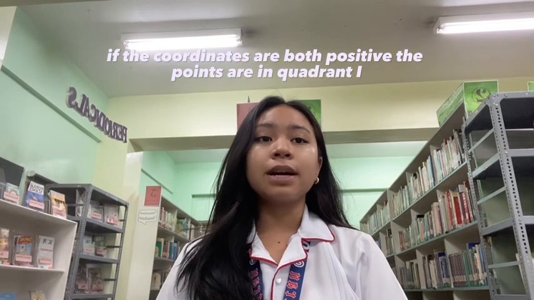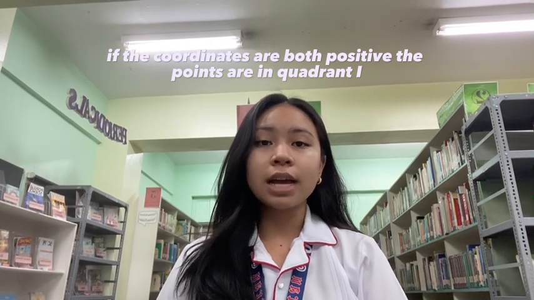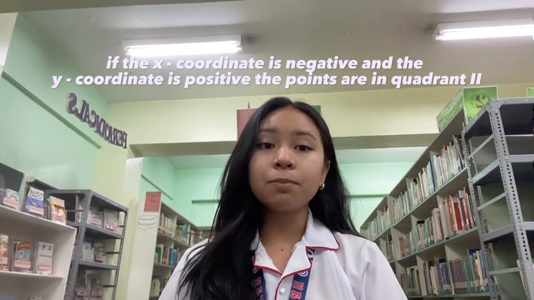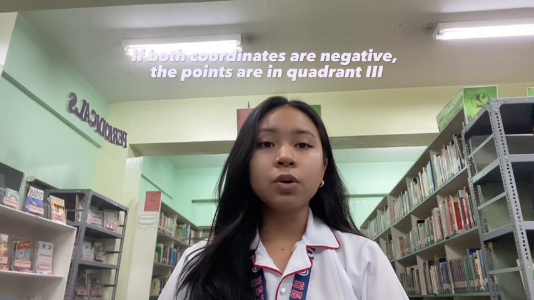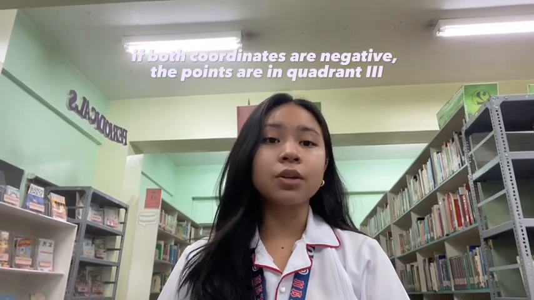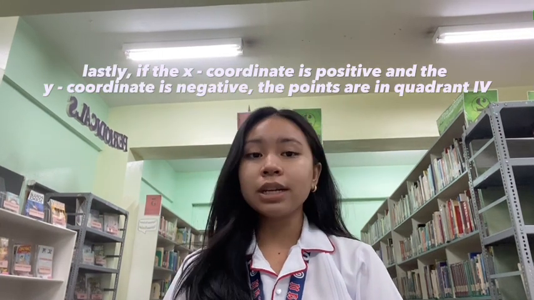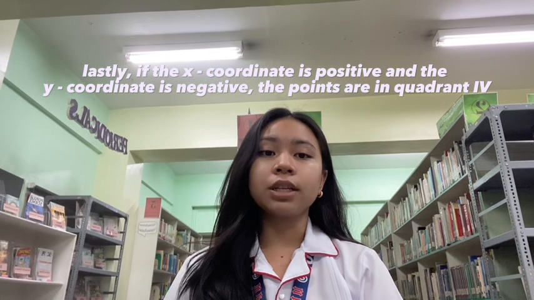We have just covered the topic about the coordinates of quadrantal trigonometric points, so let us now move on to our next topic, which is the coordinates of trigonometric point pi over 4 and its multiples. To simply explain the topic, if the coordinates are both positive, the points are in quadrant 1. If the x-coordinate is negative and the y-coordinate is positive, the points are in quadrant 2. If both coordinates are negative, the points are in quadrant 3. Lastly, if the x-coordinate is positive and the y-coordinate is negative, the points are in quadrant 4.